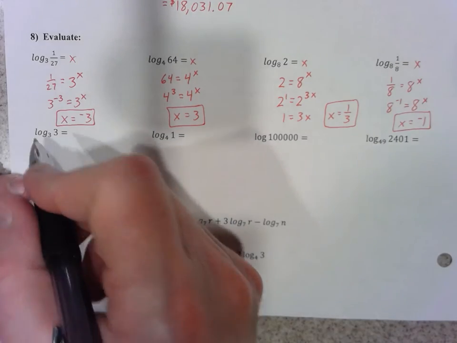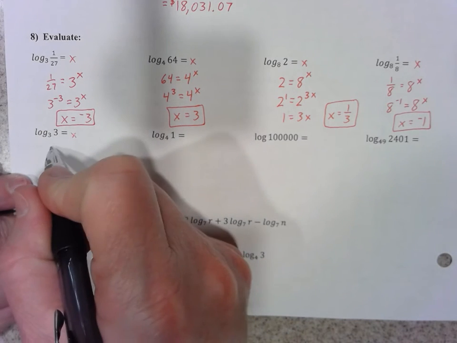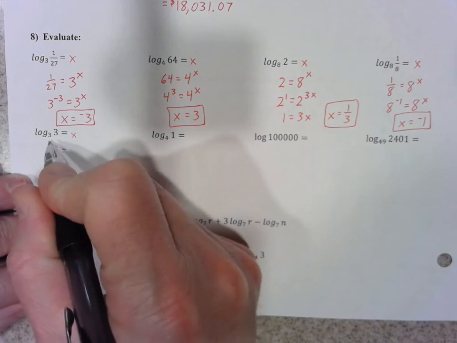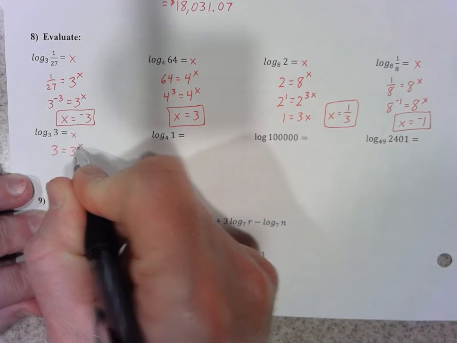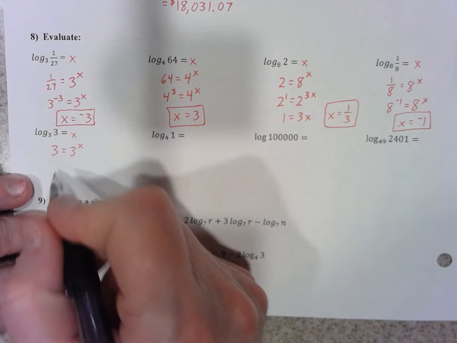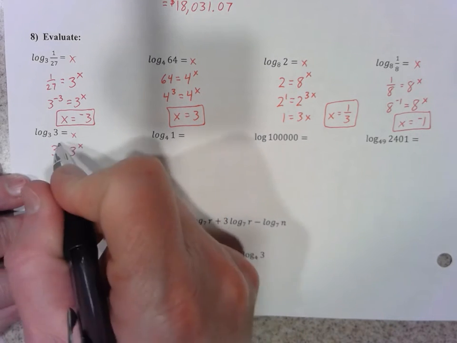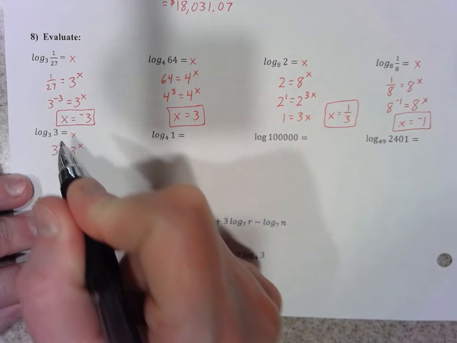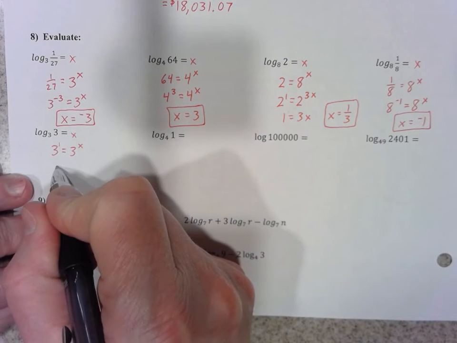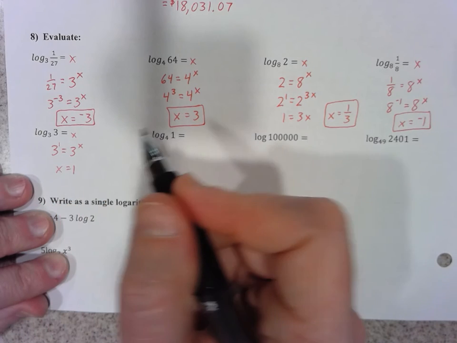Right, the next line. So rewrite, bring down the big 3, bring the base over to the other side. And so if 3 equals 3 to the x power, well, 3 is the same thing as 3 to the first power. So that means x equals 1.